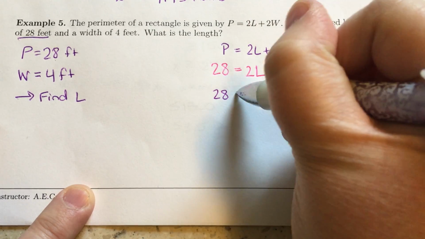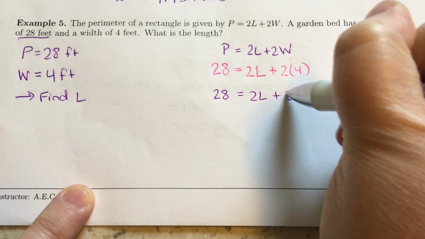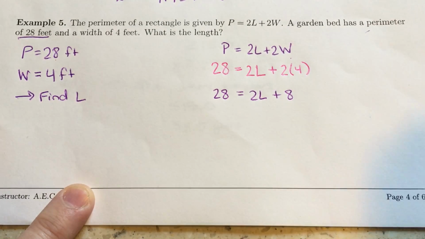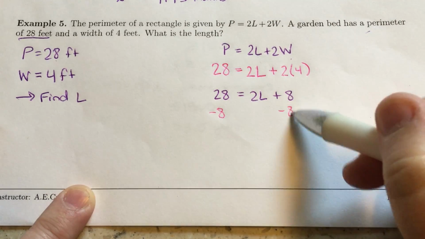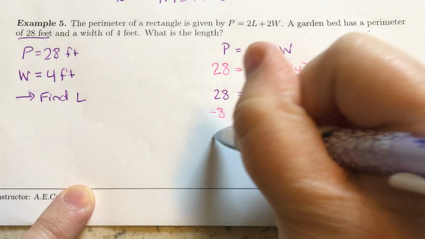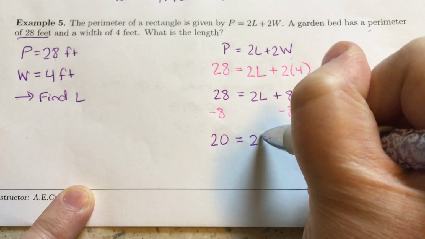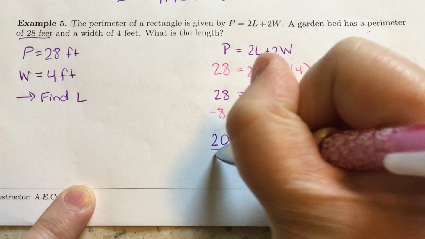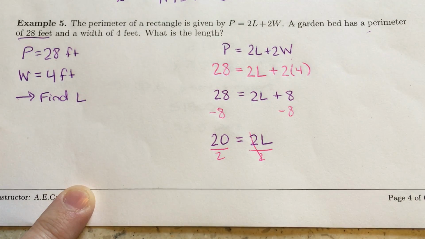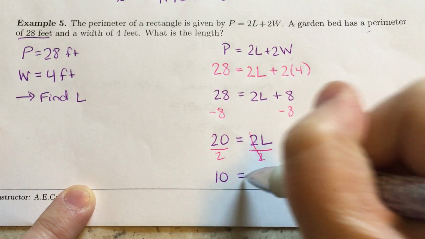So that would be 28 equals 2L plus 8. And then we can subtract 8 from both sides. Always undo addition or subtraction first. So that's 20 equals 2L. And to undo multiply by 2, we divide by 2. So that would be 10 equals L.